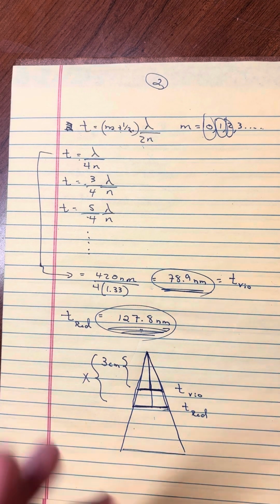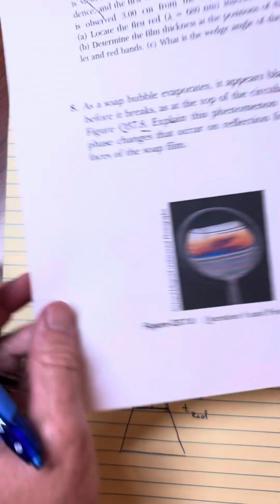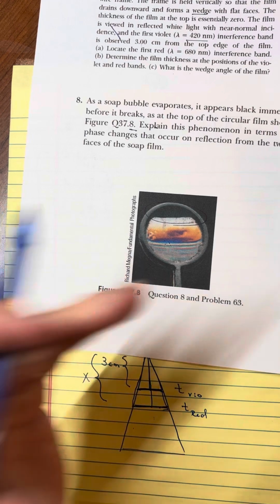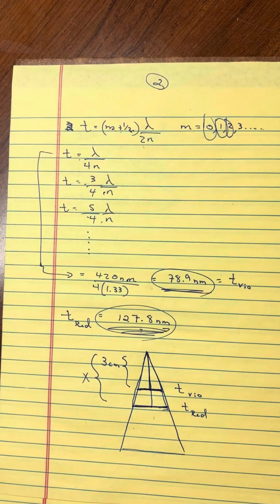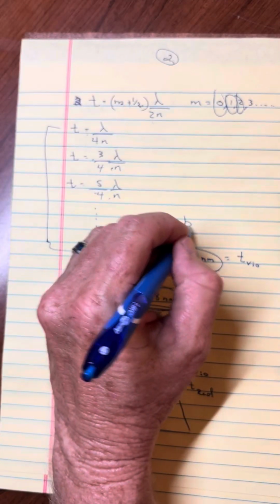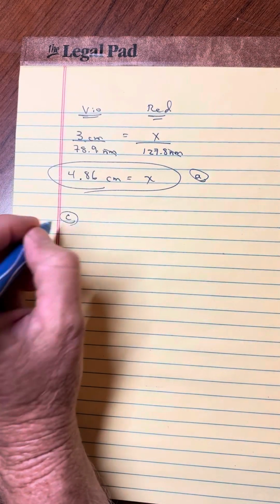And then it would again go violet to red, violet to red, as it has different sets of thicknesses. All right, so I guess this is the answer to B, and this was the answer to A.